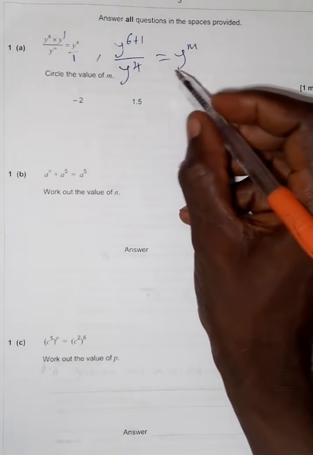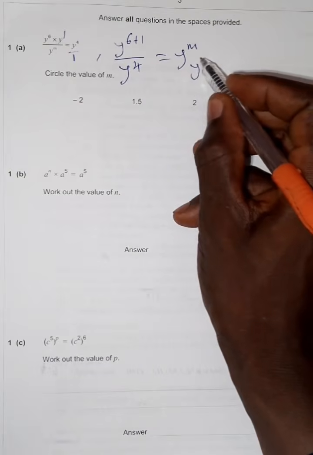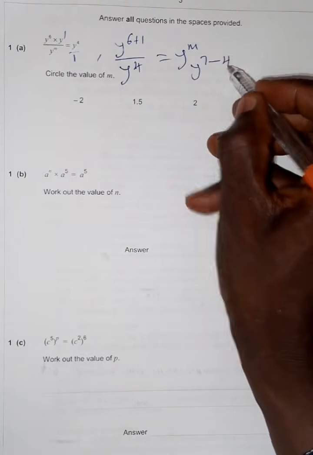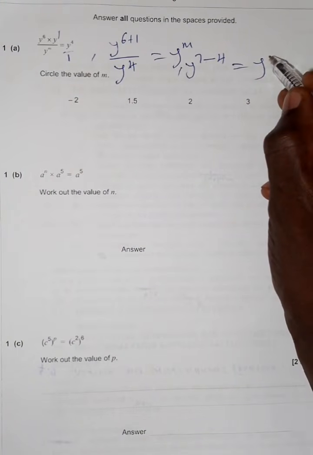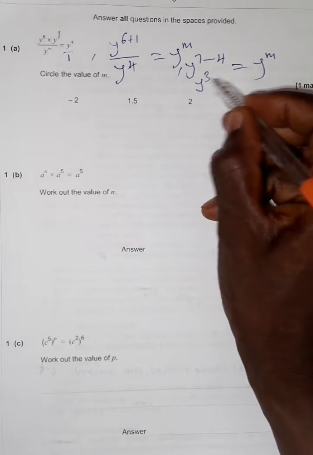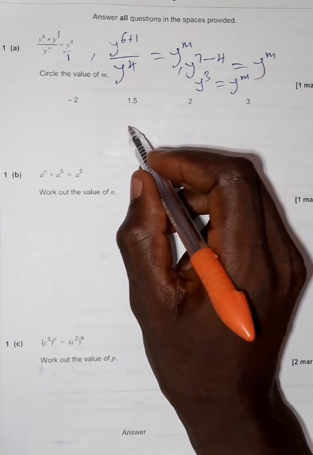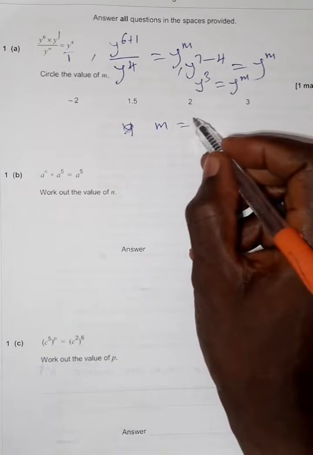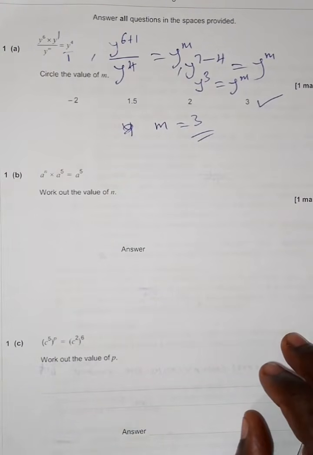So in this case here, we'll deal with this one first of all. So this will give us definitely y to the power of 7 minus 4, and then equal to y to the power of m. So by implication, this will be y to the power of 3 equals y raised to the power of m. By corresponding, then we can conclude that m is equal to 3, and the correct option is 3. All right, going to the next one.